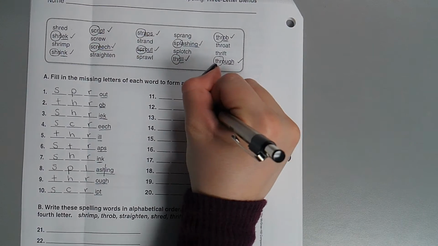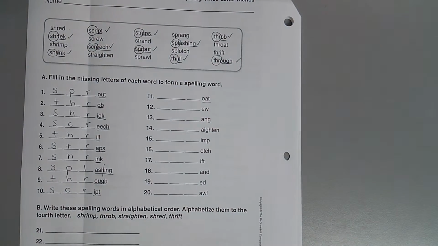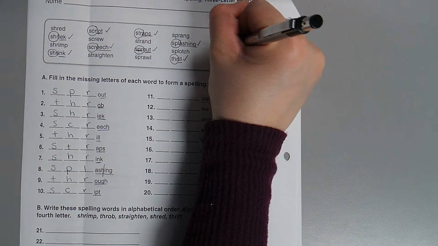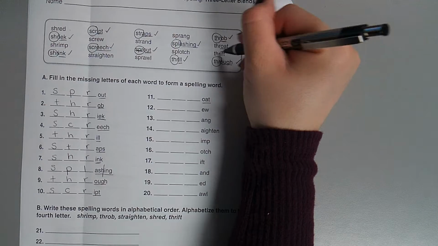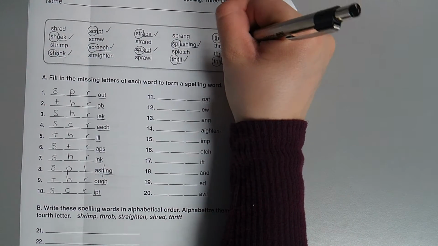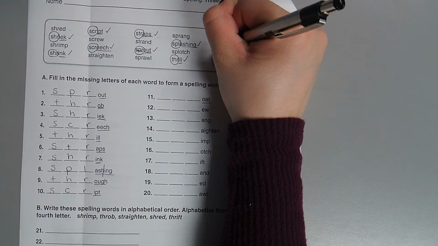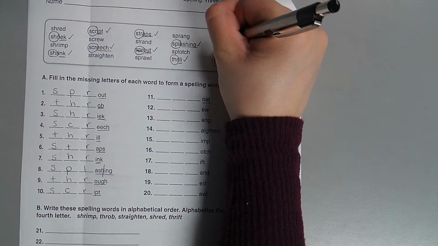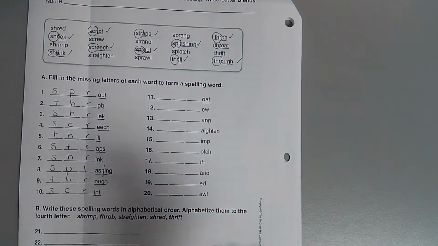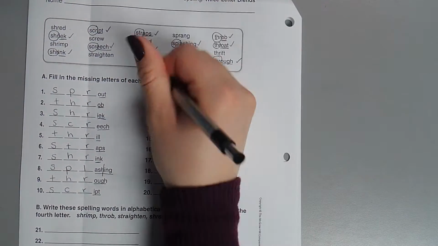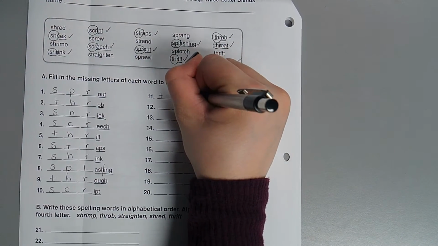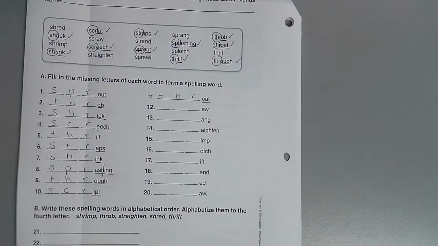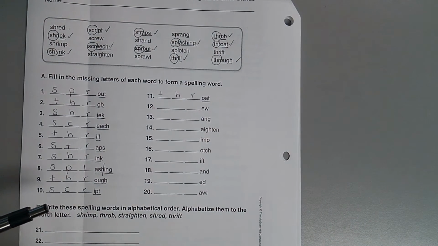Number 11, oat. The word that has the ending oat is throat, sorry. And it's the same beginning sound as throb and throat. So now we have throat for number 11. Remember the sound is thr.